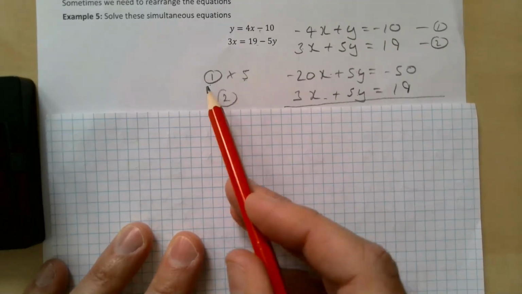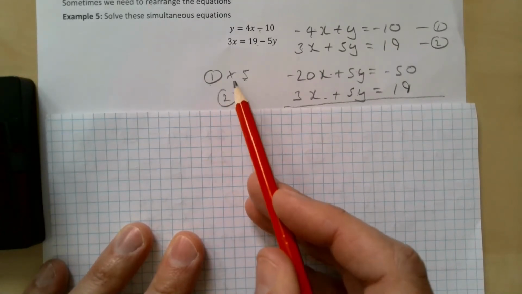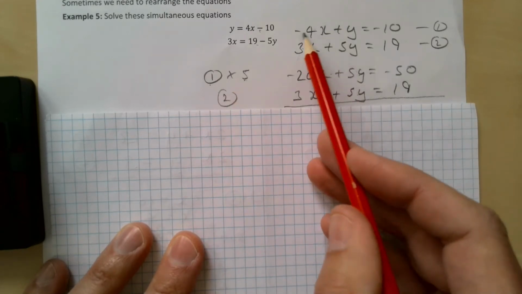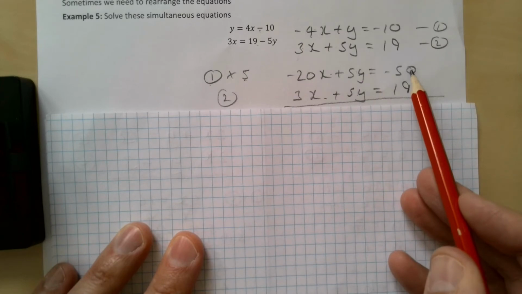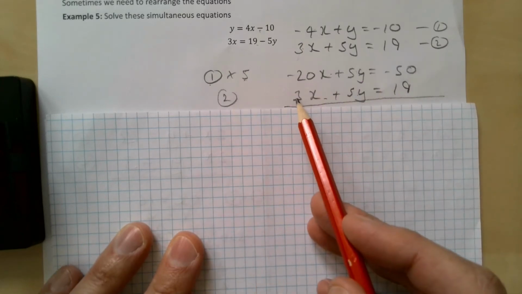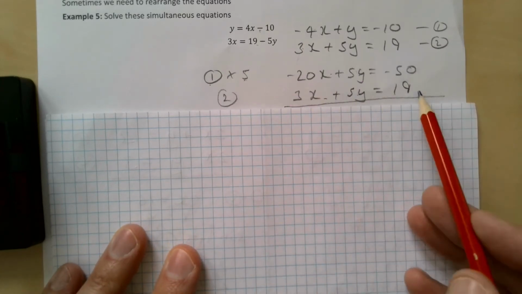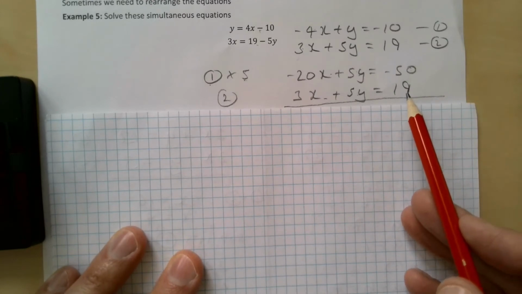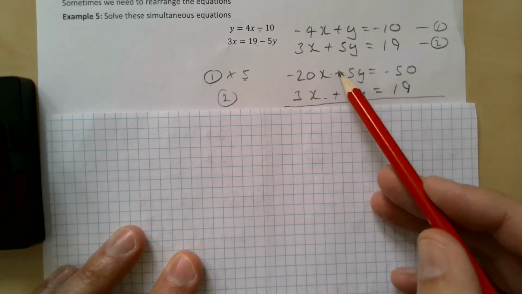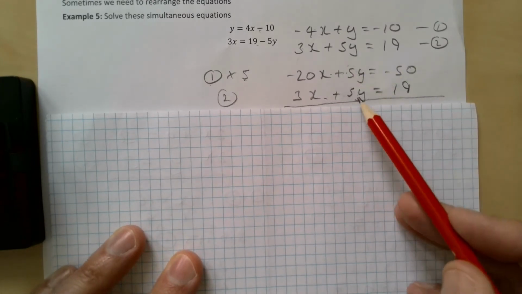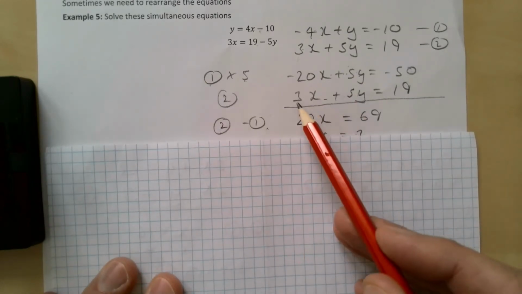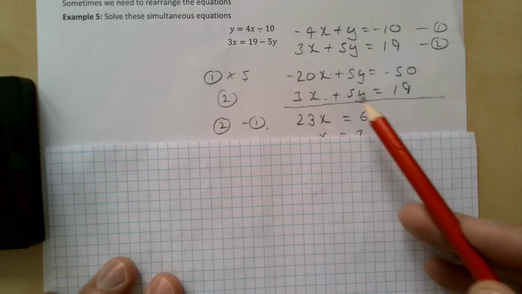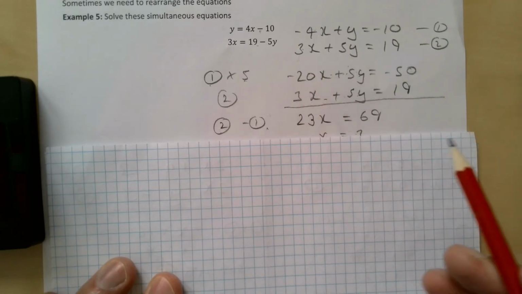Always writing this, by the way, so that the examiner can see what it is we're trying to do. Times it by 5, minus 20x plus 5y equals minus 50, and then write out equation 2. 3x plus 5y equals 19. For the ones we're trying to get rid of, if the signs are the same, we want to subtract. So we're going to do 2 take away 1. Again, I can see by doing that it's going to give me positives. You can do it the other way around, it should still give the same answer.